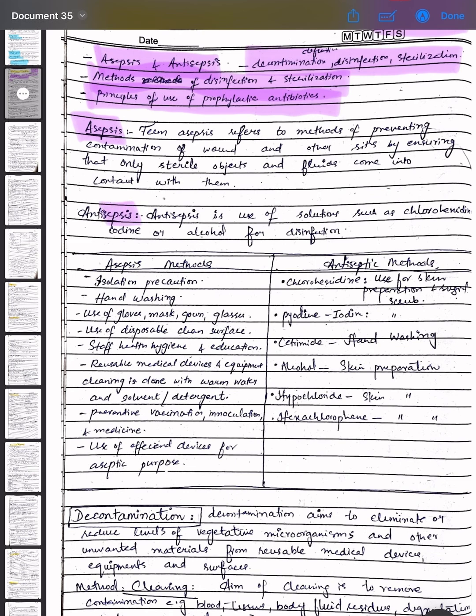Asepsis methods and antiseptic methods. The comparison is here. Asepsis methods: isolation precautions, hand washing, use of gloves, mask, gown, glasses, use of a disposable clean surface, staff health, hygiene and education, reusable medical devices and equipment. Cleaning is done with warm water and solvent or detergent, preventive vaccination, inoculation and medicine. Use of efficient devices for aseptic purposes.